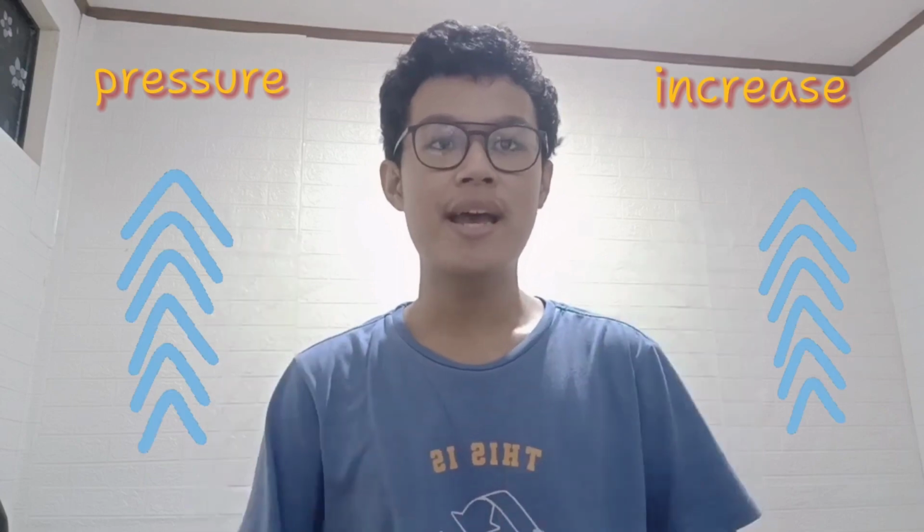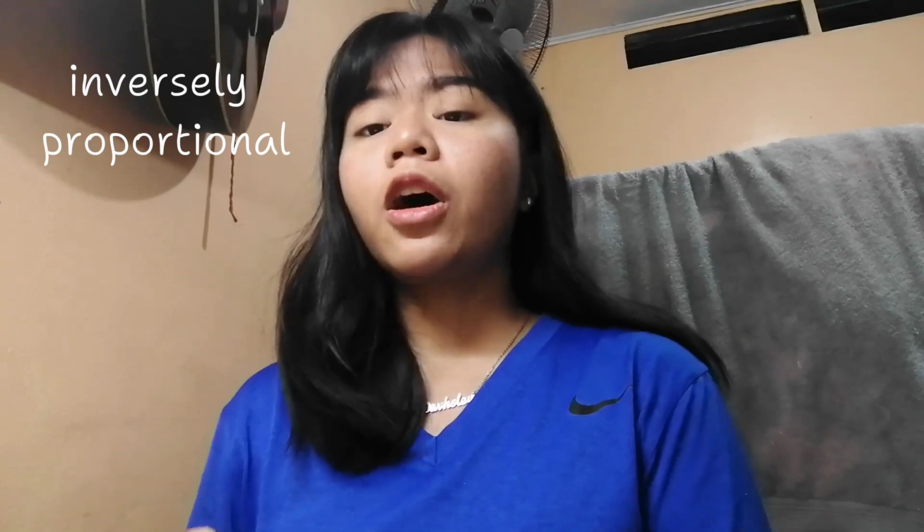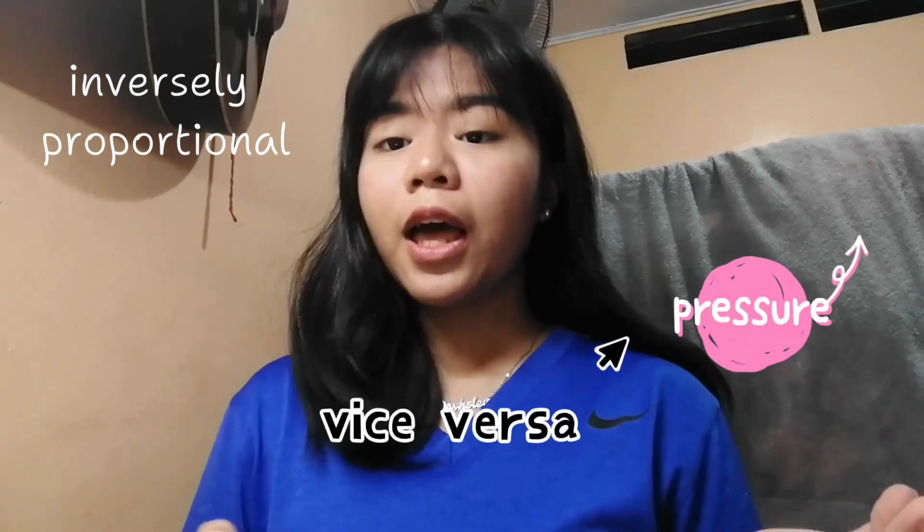Pushing the syringe plunger in causes the pressure to increase and the volume to decrease, causing the marshmallow to compress or shrink, as seen in the video. On the other hand, pulling the syringe causes the pressure to decrease and the volume to increase, causing the marshmallow to expand or grow big. To sum it up, the syringe and marshmallow illustrate Boyle's law, where it emphasizes and showcases the inversely proportional relationship and correlation between the pressure and the volume.